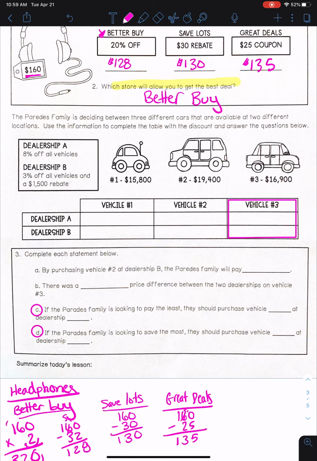Okay. All right, the next one. The family is deciding between 3 different cars that are available at 2 different locations. Use the information to complete the table with the discount and answer the questions below. Okay, so some of these, if you notice, I boxed and circled some. Those you will see on one of your assignments. Not necessarily the first assignment, but maybe the second assignment.